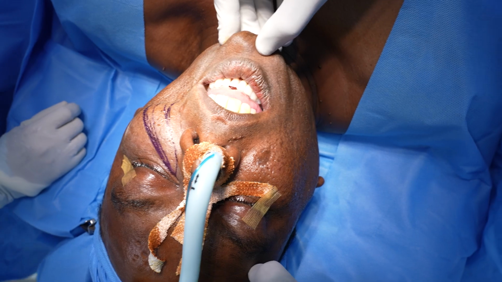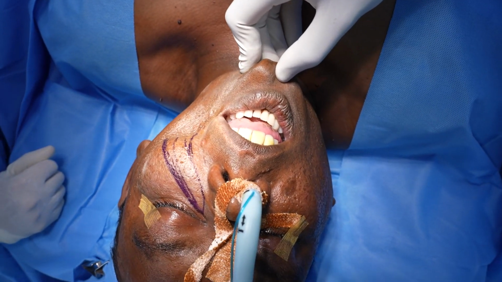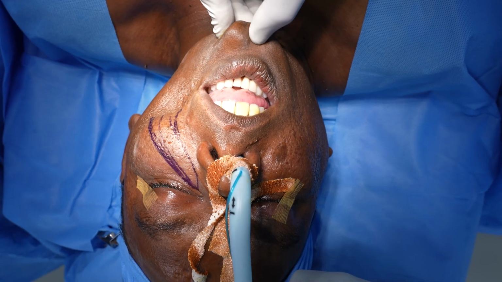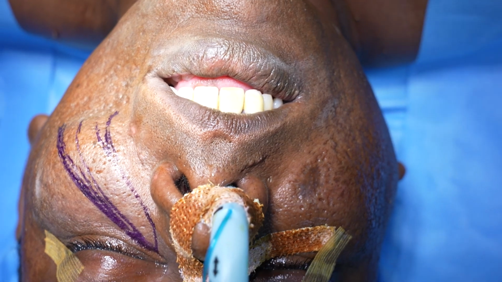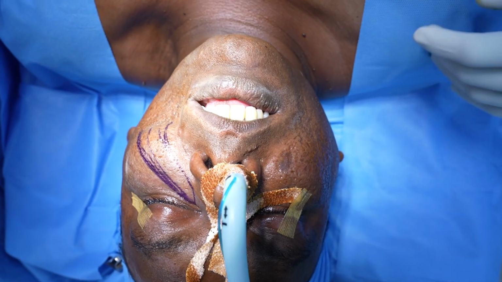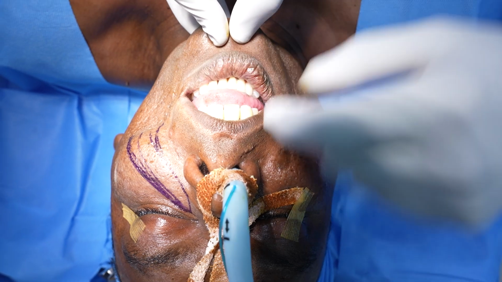You can see a deep puckering defect here. So all of this mucosa was excised. You can also see some scars on his neck from his neck dissection. He also had radiotherapy. His cancer has been cured, but he's left with a functional issue of not being able to open his mouth well. That's his maximum mouth opening right now.